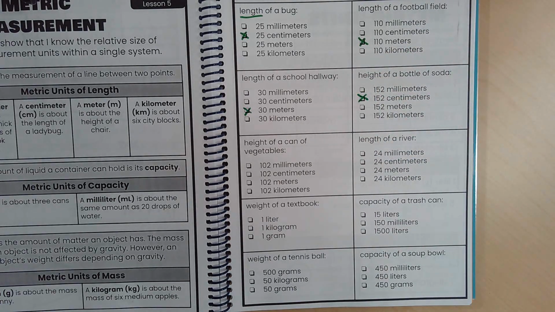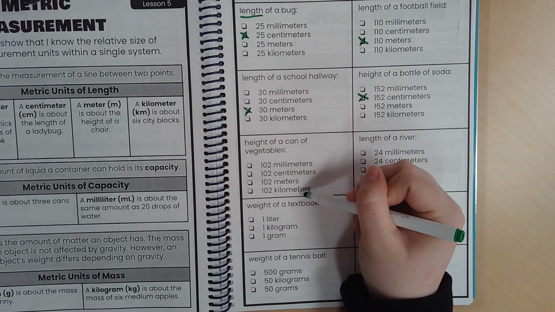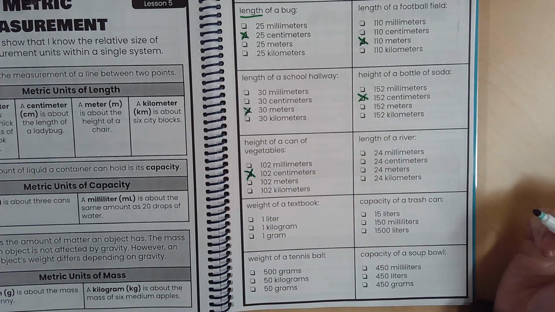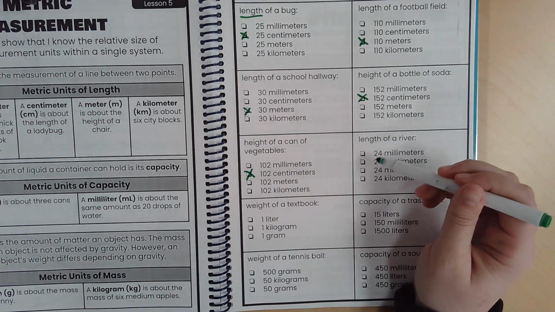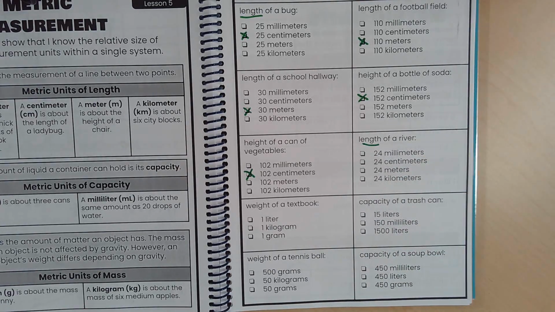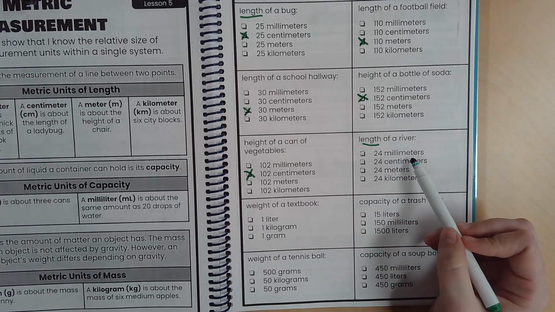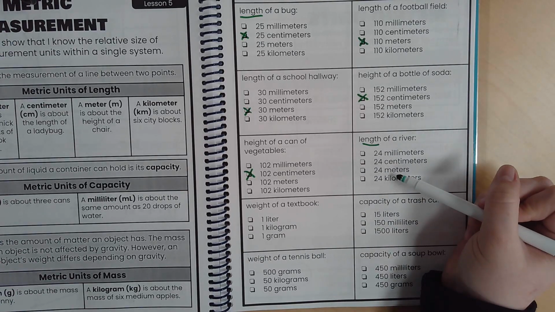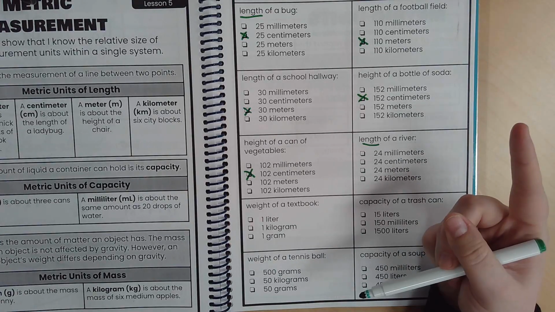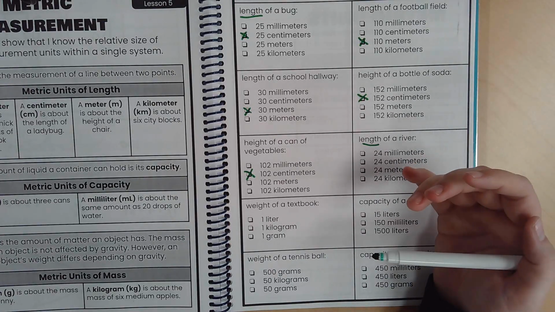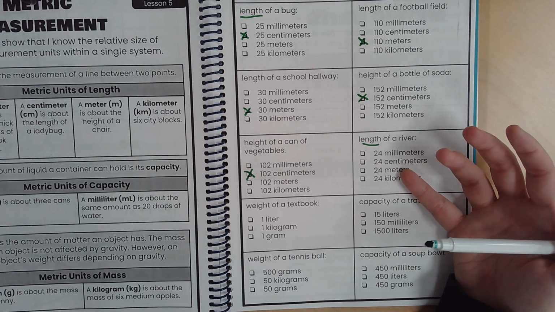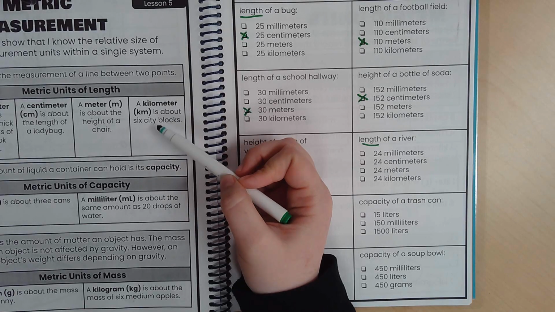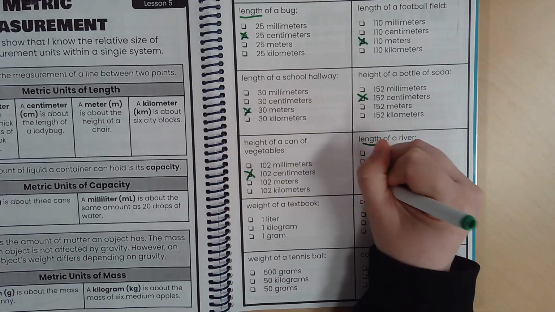For a can of vegetables, again, meters and kilometers, too big. Millimeters, too small. So 102 centimeters would make the most sense for that one. Now for a river, if you're doing the length, you're talking about from beginning to end. You're not going to want to do millimeters or centimeters. Okay, that would be too small. And then meters, so 1 meter is the height of a chair. Okay, so if you have 24 chairs, that wouldn't really be how long a river would be, but 24 kilometers. So think about how 1 kilometer is 6 city blocks. So that one makes much more sense.